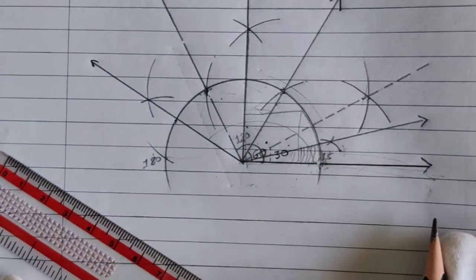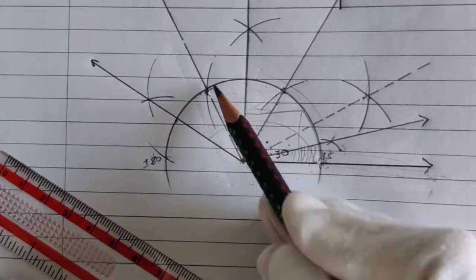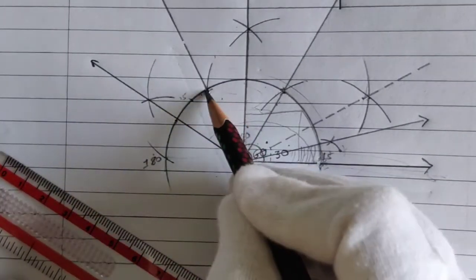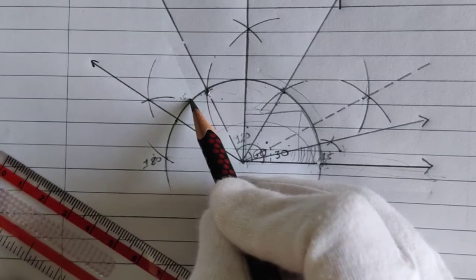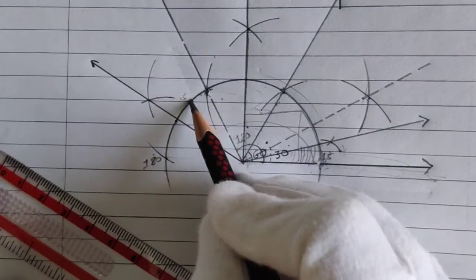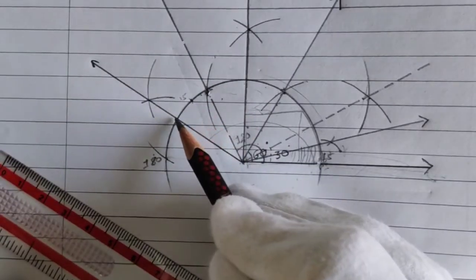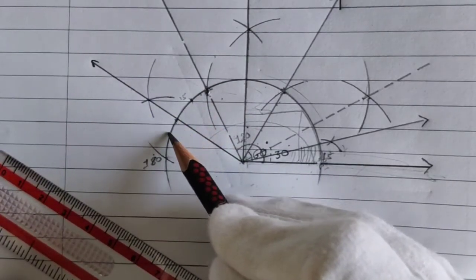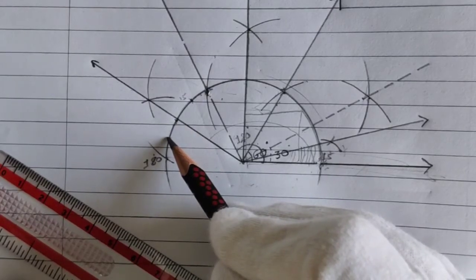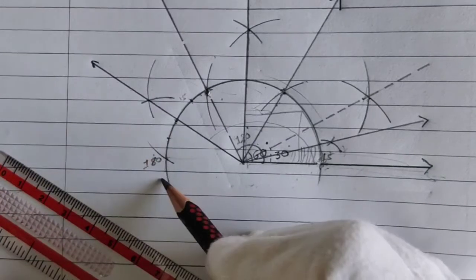I hope students you understood that even you can draw the half of this. So this is 15. So 120 plus 15 will be 135. You can make an angle of 135 also. Now suppose this is 150 and you want 15 more. So 150 plus 15, what will it be? 165.